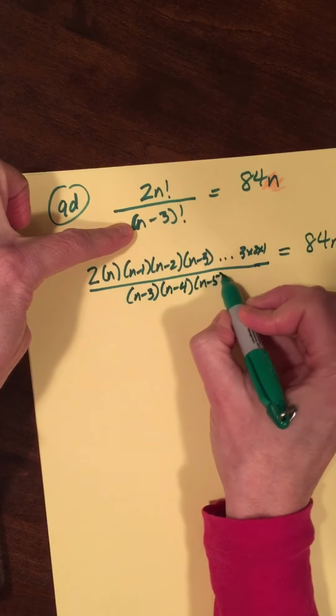So do not expand anything larger than a squared.